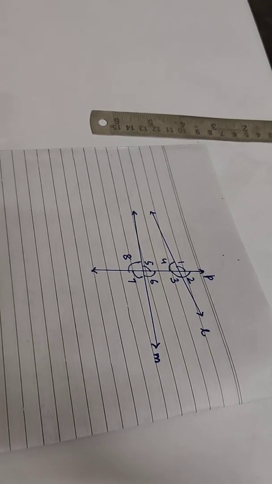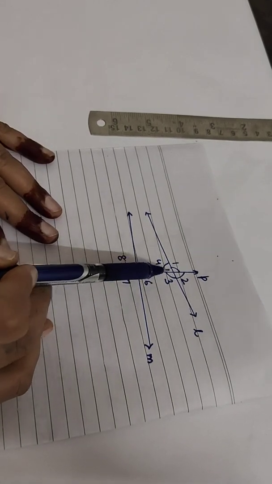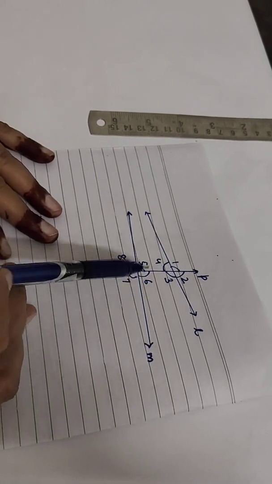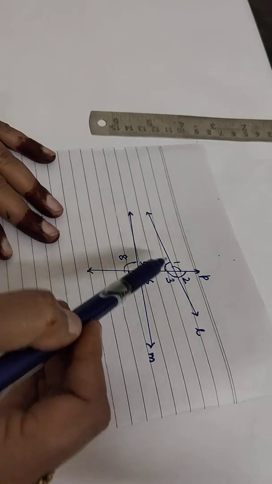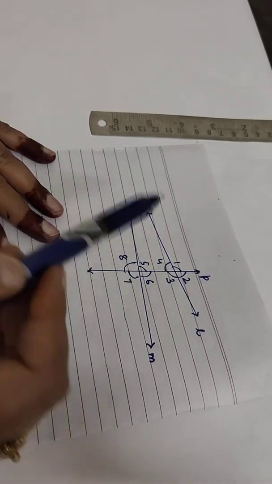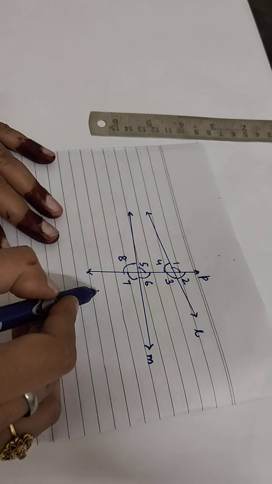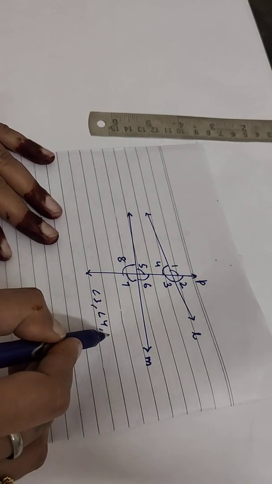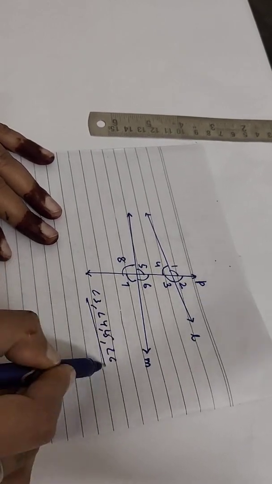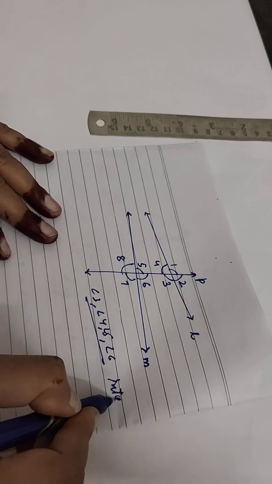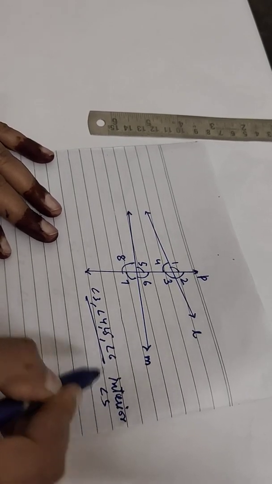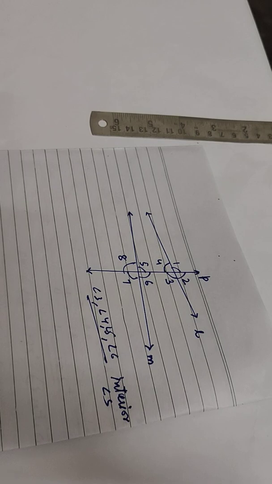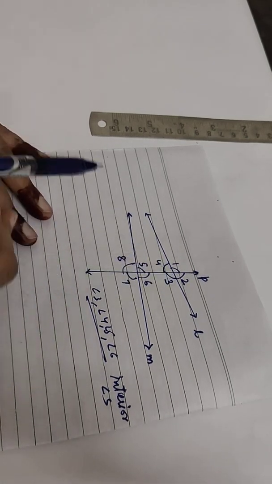You can see angles 3, 4, 5, 6 are towards the interior of these two lines. So angle 3, angle 4, angle 5 and angle 6 are known as interior angles.